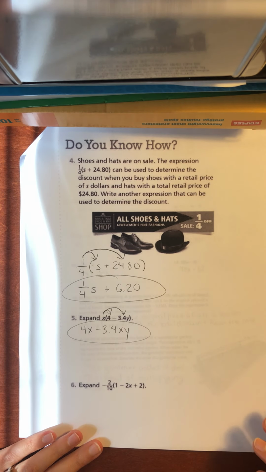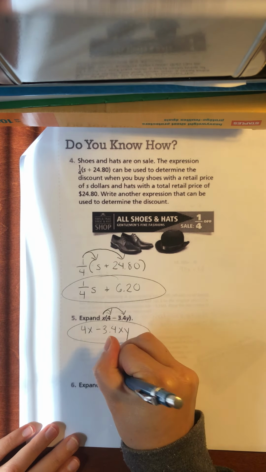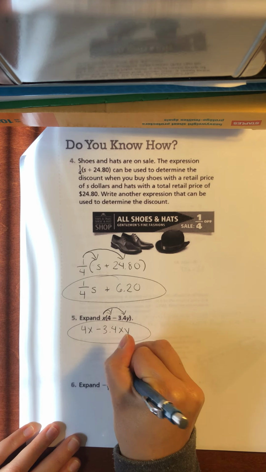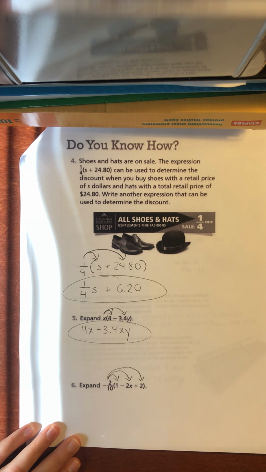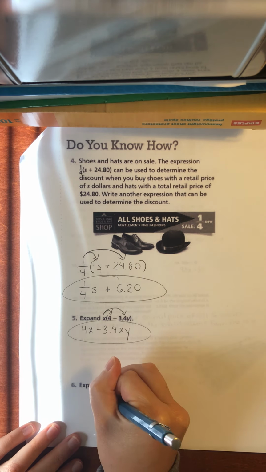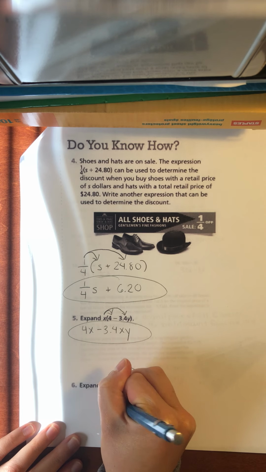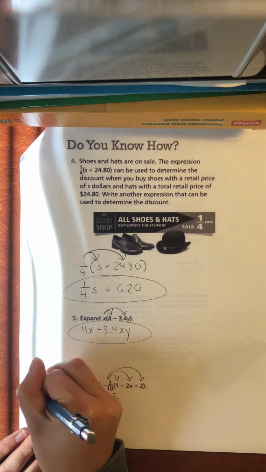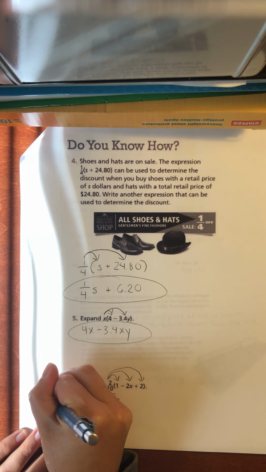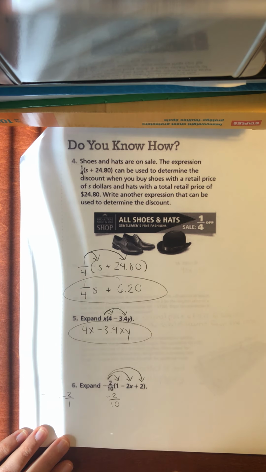And last but not least, negative 2/10 we're going to distribute to 1, distribute to negative 2x, and distribute to positive 2. Negative 2/10 times 1 is negative 2/10. Negative 2/10 times negative 2x, well, negative 2/10 times negative 2 over 1.